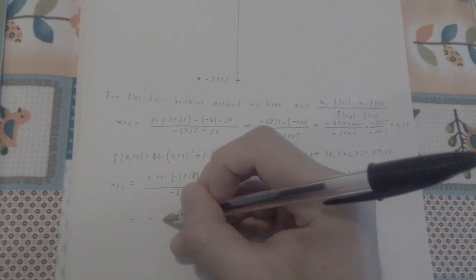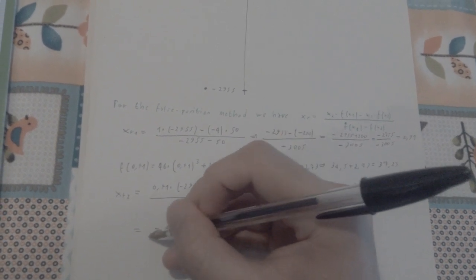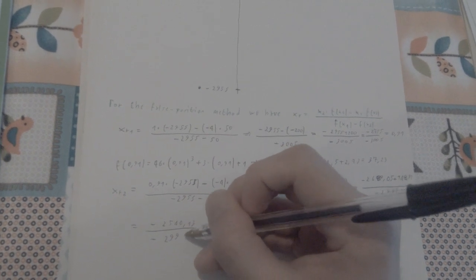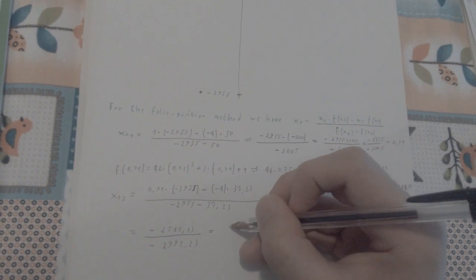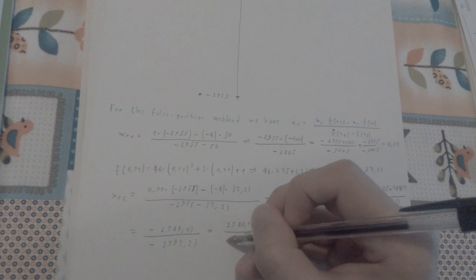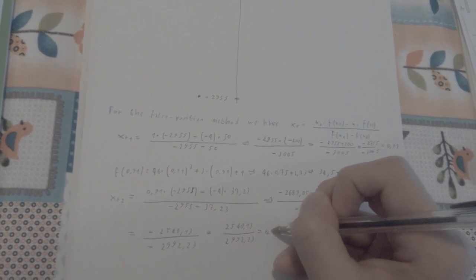negative 2540.13 over negative 2992.23, which is like saying 2540.13 over 2992.23, which is roughly 0.85.